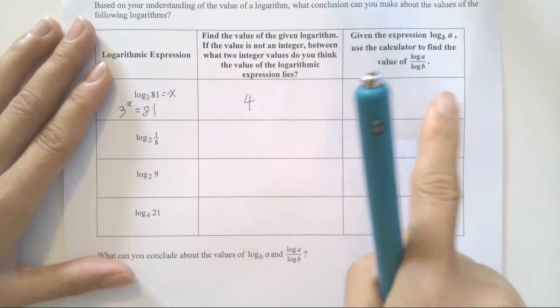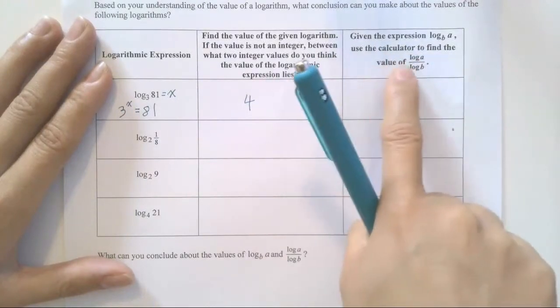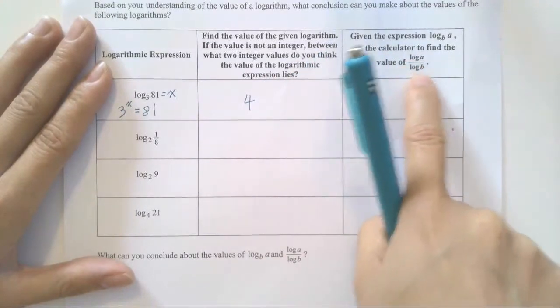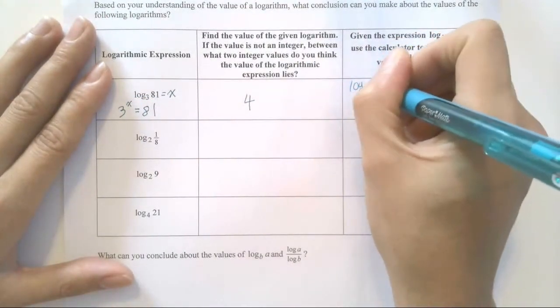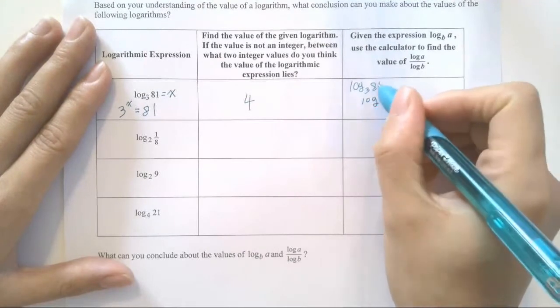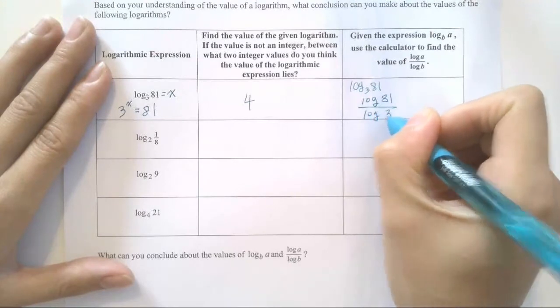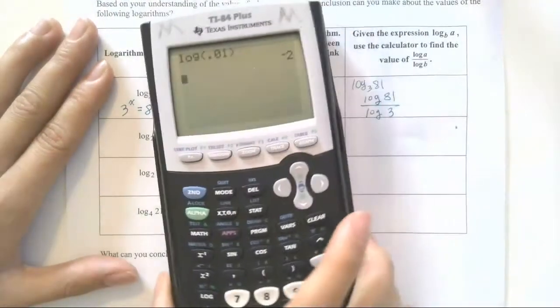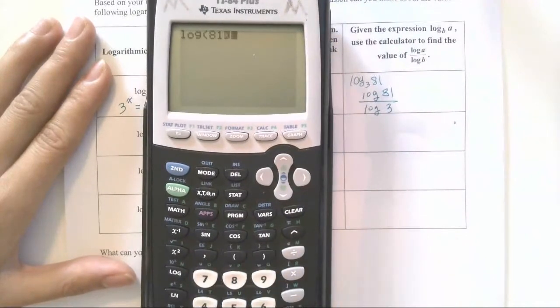Now, given the expression log base b of a, use the calculator to find the value of log of a over log of b. So this is what we are looking at, log base 3 of 81. It asks me to find log of the argument 81 over log of the base 3. I wonder what's going to happen. Let's plug it in. Log of 81, close parenthesis, divided by log of 3.